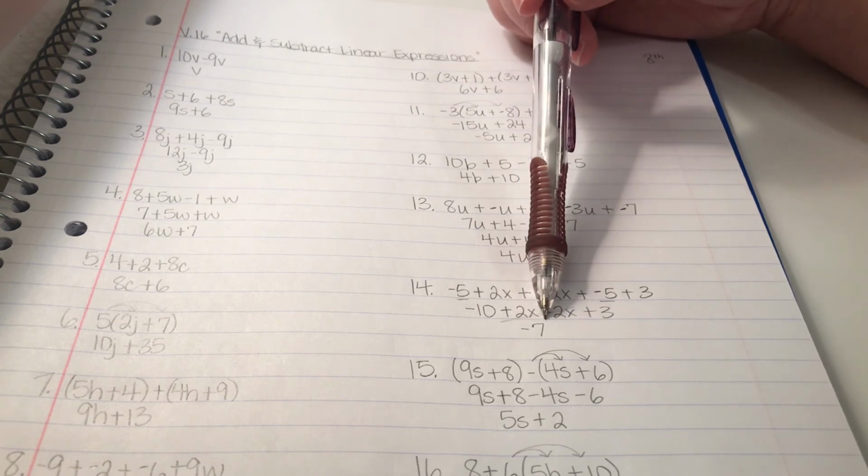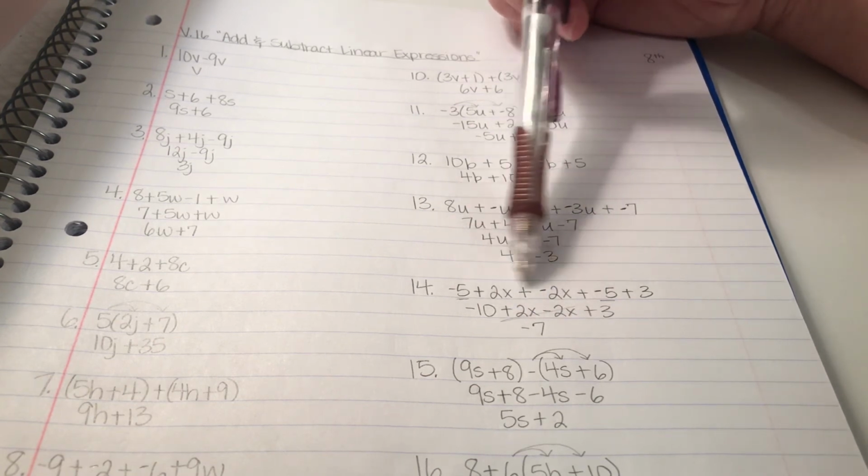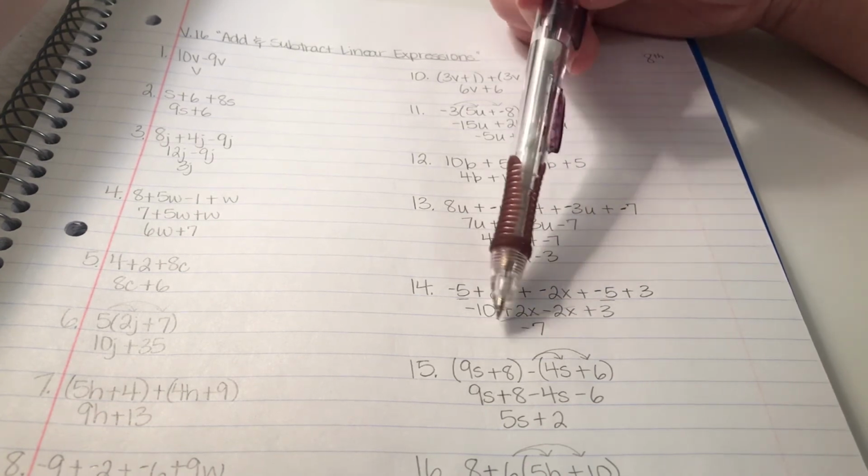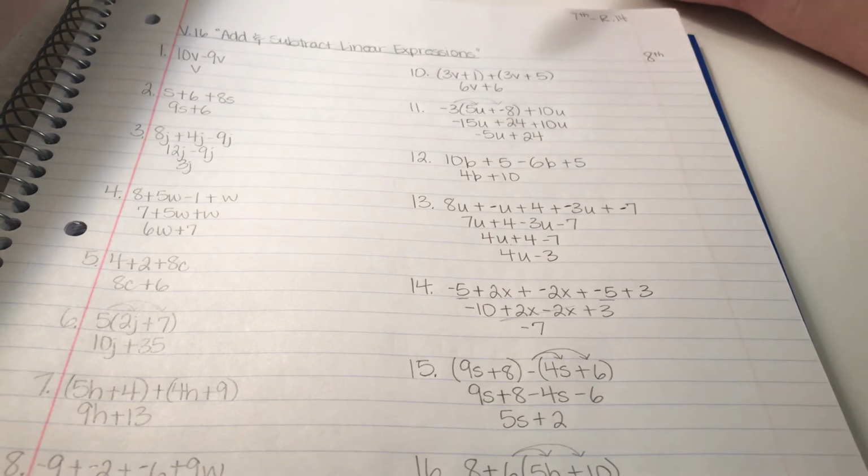So this is another example of one that you feel like maybe you did something wrong because you don't have a variable, you don't have a letter, but since these canceled out, you really do only have that number as your answer.